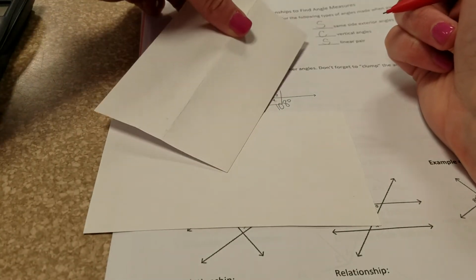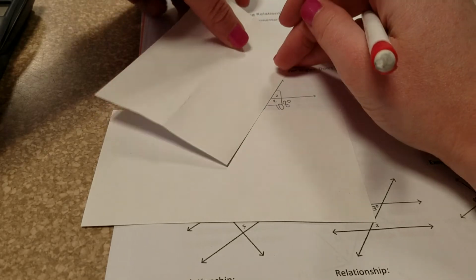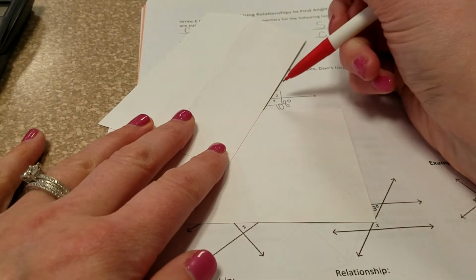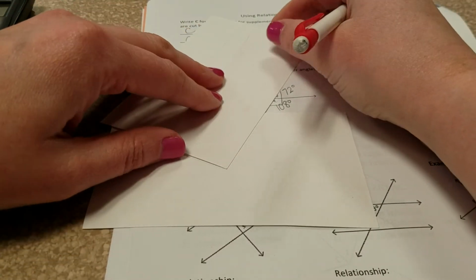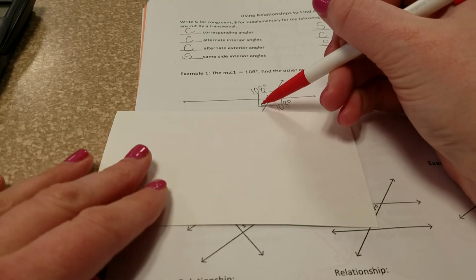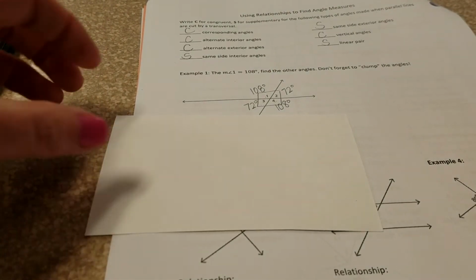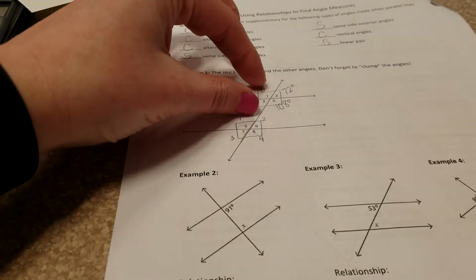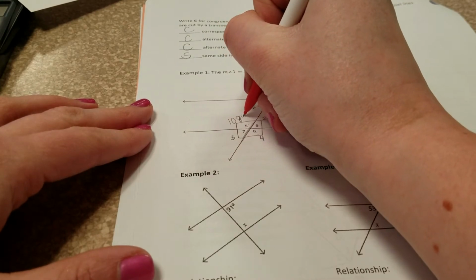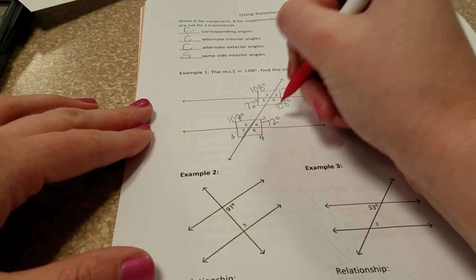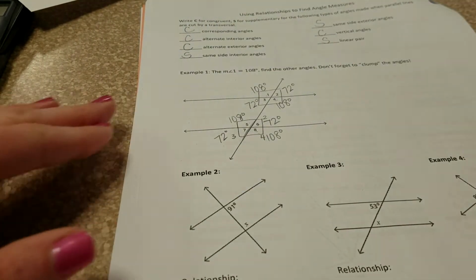We can then look at something like 2 and 4. They're a linear pair, so together they have to add up to 180. So if we do 180 minus 108, we're left with 72 degrees for angle 2. Angle 2 and angle 3 are verticals, so this is also 72 degrees. Once you've figured out that whole top clump, you can just take it and slide it right on down. This one's going to be 108 degrees, this one will be 72 degrees, 108 degrees, and 72 degrees.